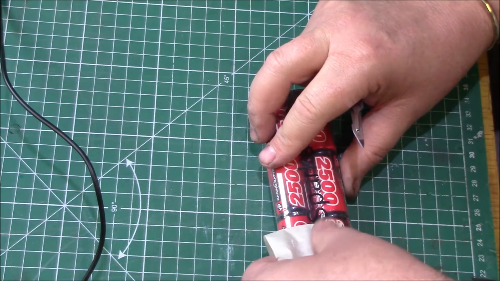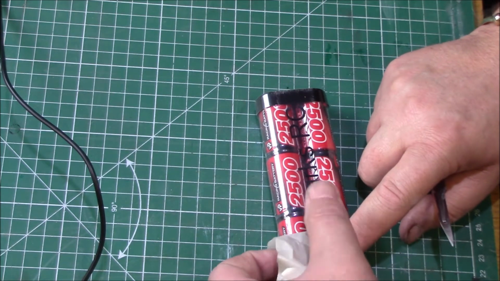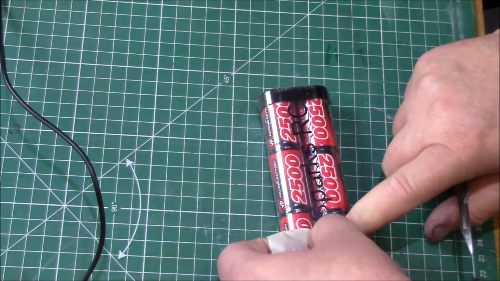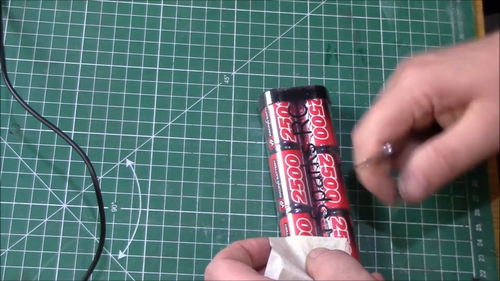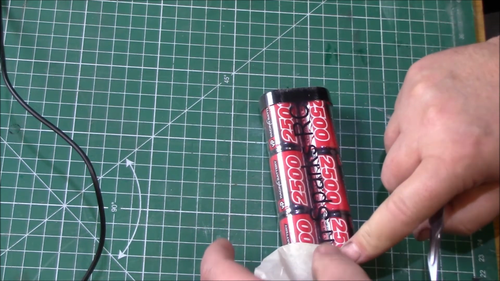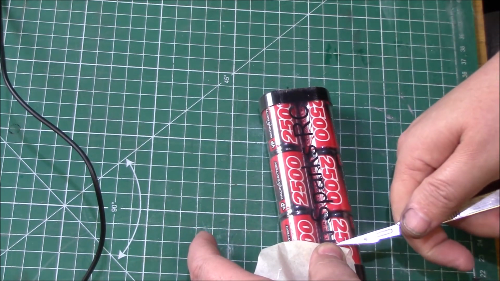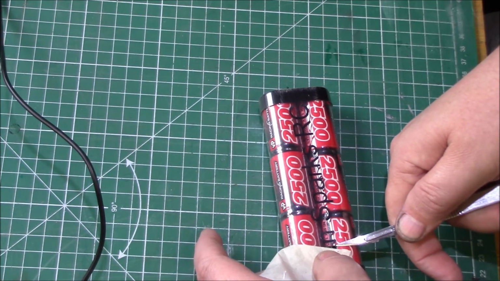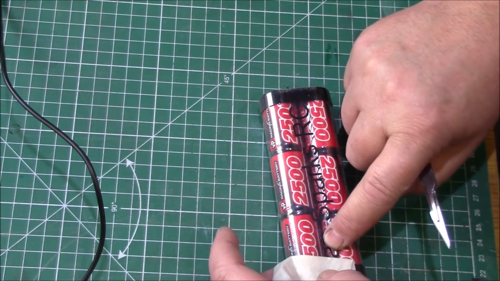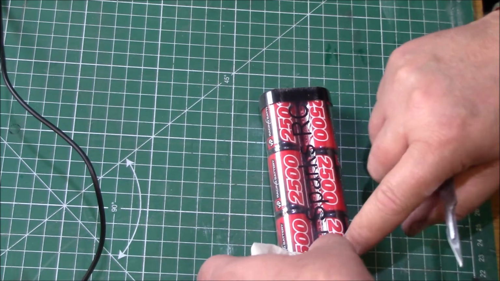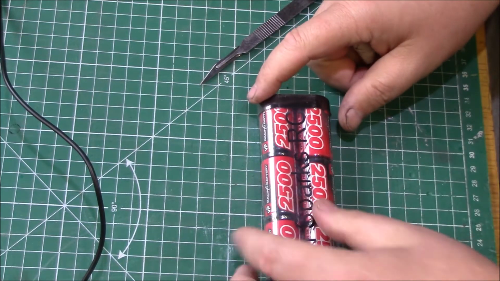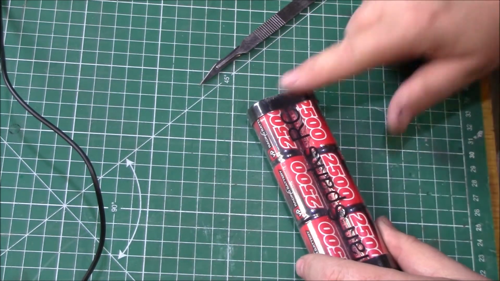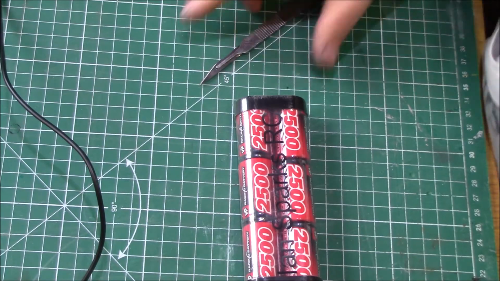As you can see, I'm not helping them all. Some are actually coming off, and some are being a bit stubborn. Again, please remember, this is me being lazy. This is nothing to do with how it works. So, I don't know how well you can see that.